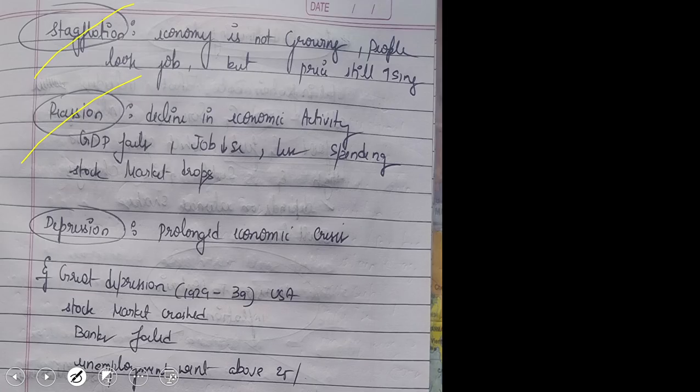Now, what is the term called recession? Recession is nothing but a decline in economic activity. This happens when the gross domestic product of a country falls, and also job growth decreases because people spend less. So there is no supply in the economy, right? Even the stock market drops. That is called recession.